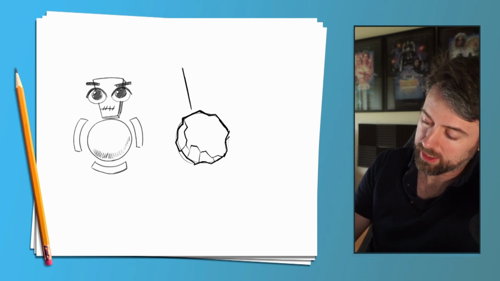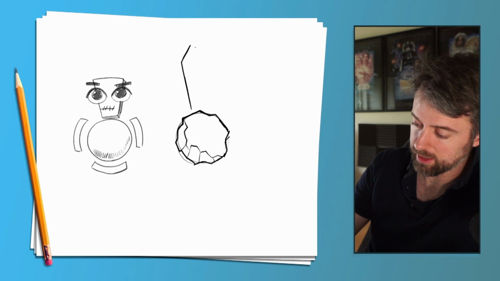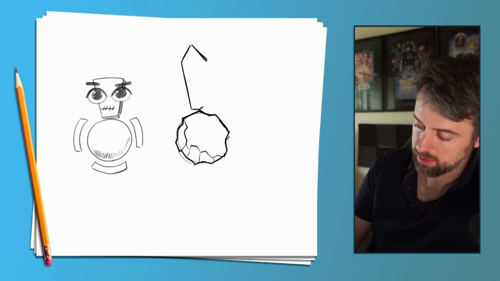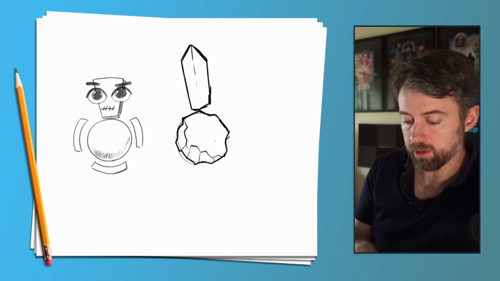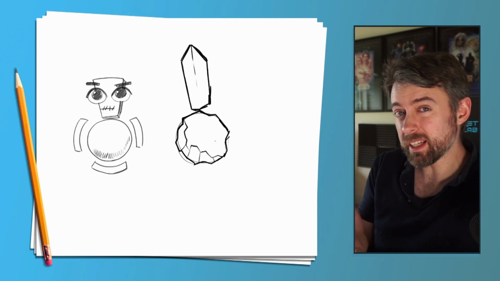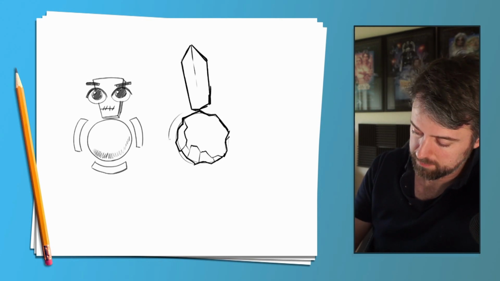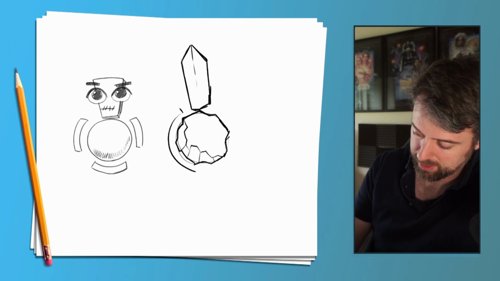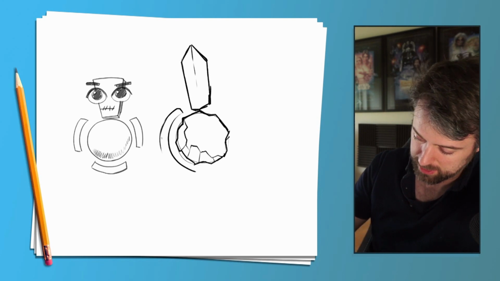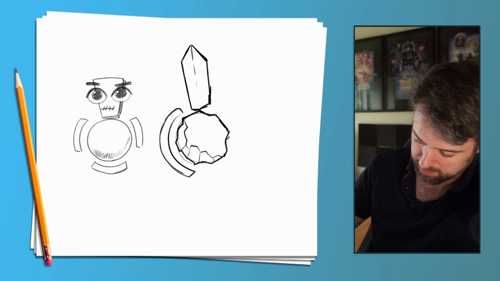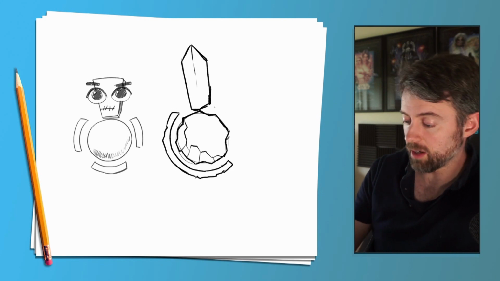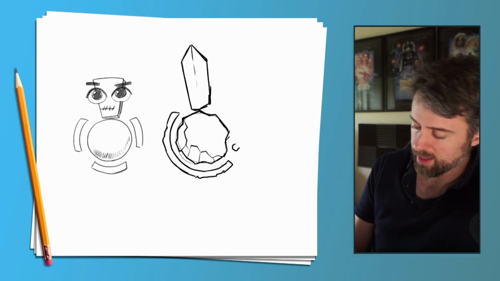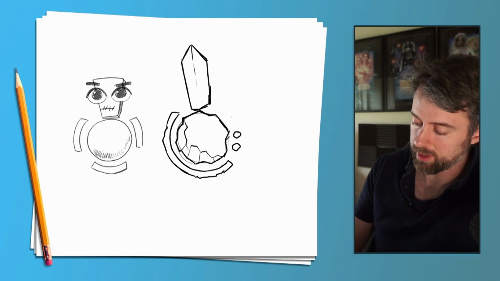Let's make it more like a pillar sticking out of the ground. And we also have these semicircle shapes, and I like them. So let's draw one to the side, floating around the figure. And instead of having another semicircle, I think I'm going to have little rocks floating around them. That might look kind of cool.